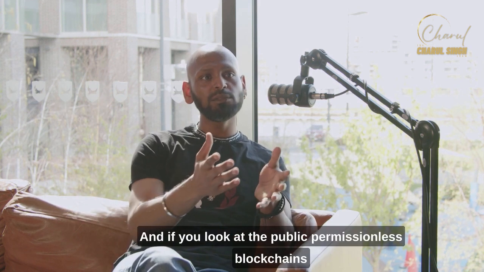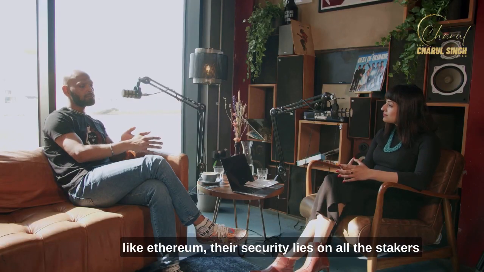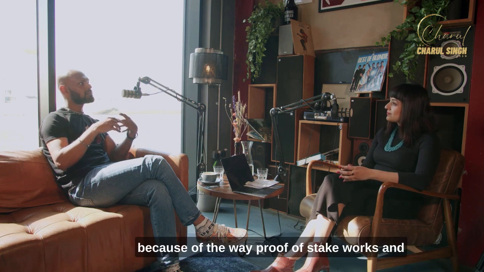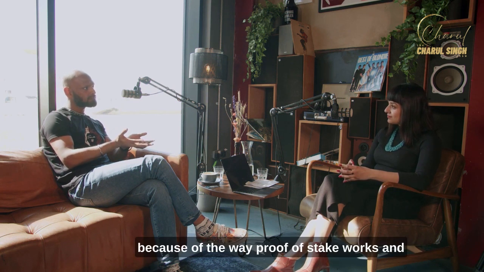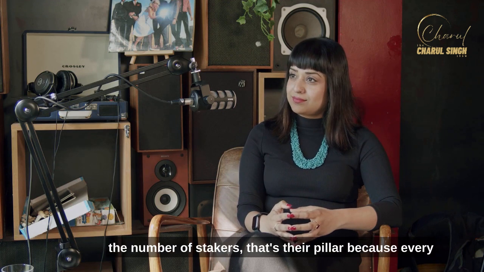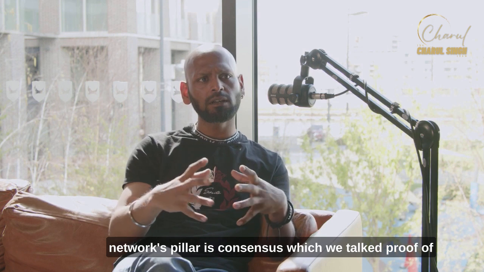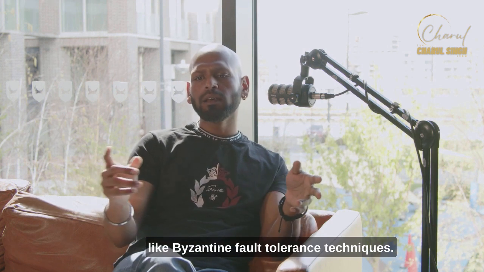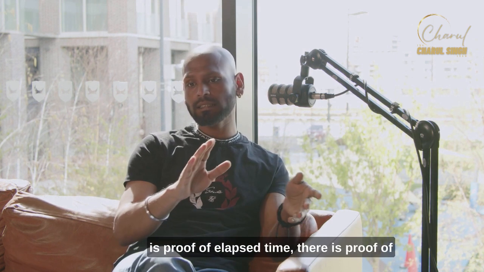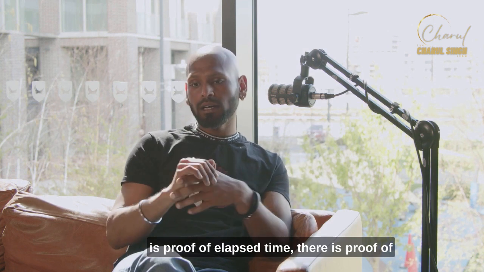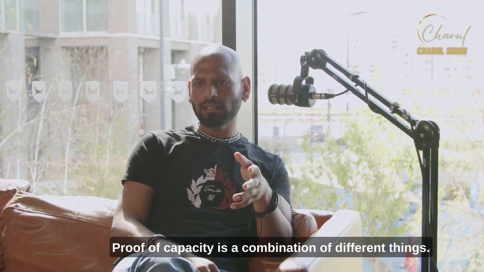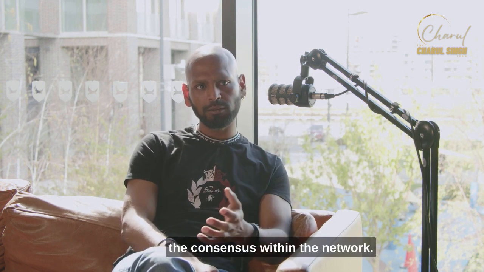And if you look at public permissionless blockchains like Ethereum, their security lies in all the stakers, because of the way proof of stake works and the number of stakers. That's their pillar, because every network's pillar is consensus, which we talked about. Proof of work, proof of stake. There are many more, like Byzantine fault tolerance techniques, delegated proof of stake, proof of elapsed time, proof of history, and proof of capacity, which is a combination of different things. So there are several ways of maintaining consensus within the network.